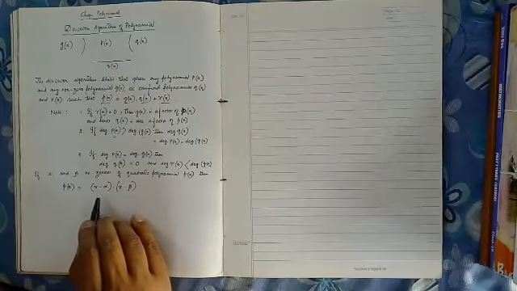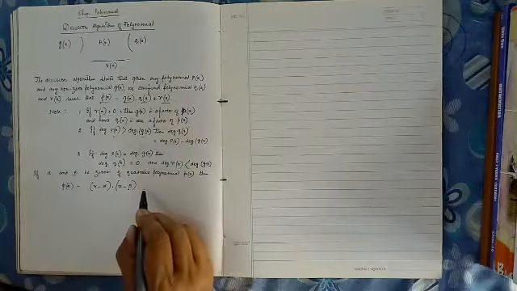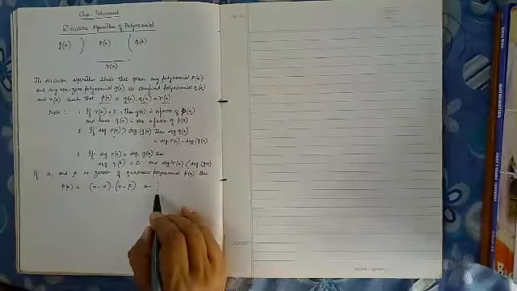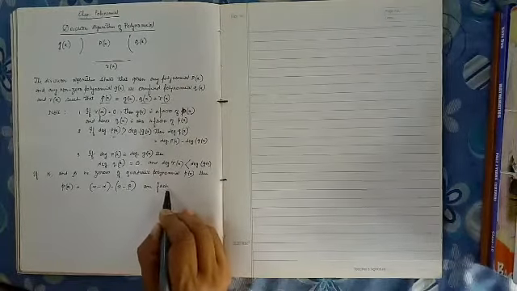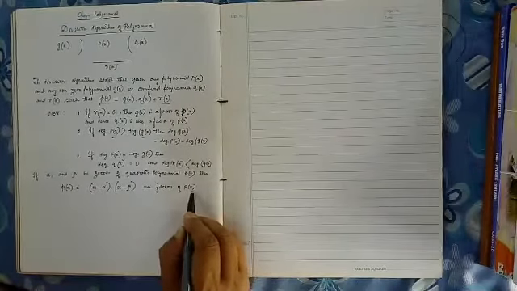That is x minus alpha and x minus beta are factors of p of x.